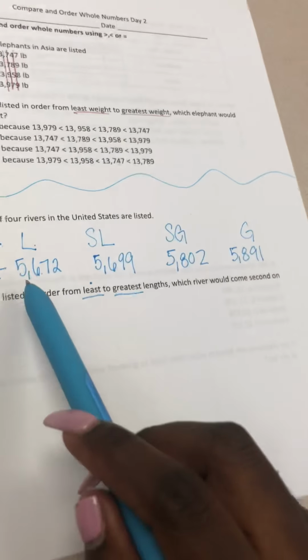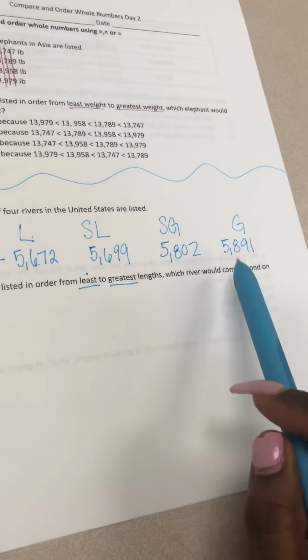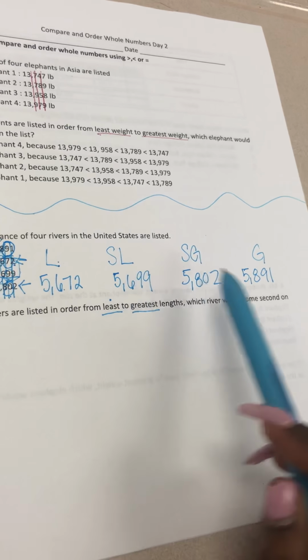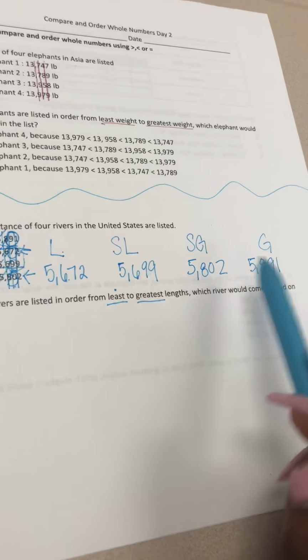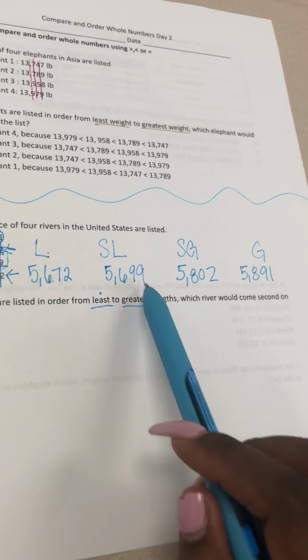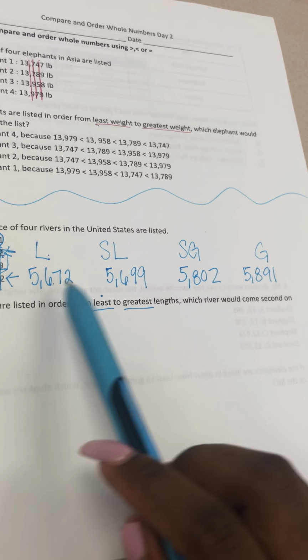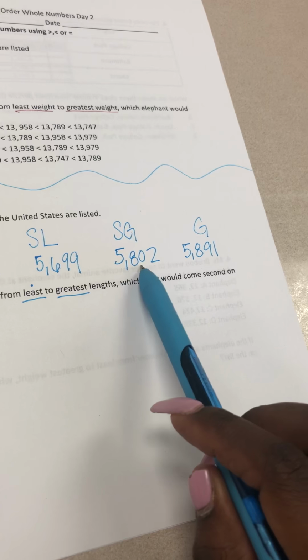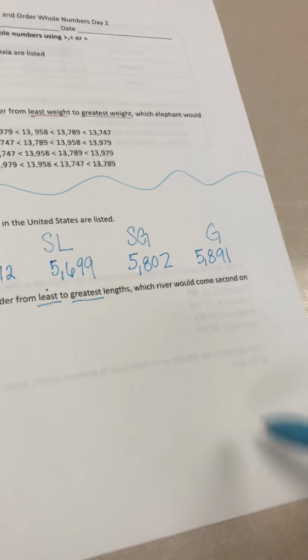And the student should go back and check. I can look that I have 5s in each of these, and they are the same. And then I have 6s and 8s, so that order looks the same. And then I have a 7 and a 9, so I know that this is less than this number. And then I also have an 8 and an 8, and I know the 0 is less than this 9.